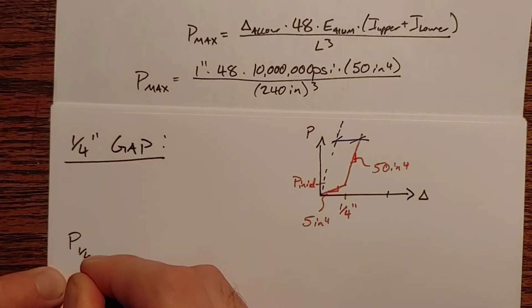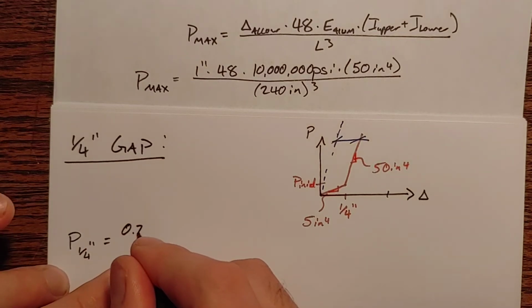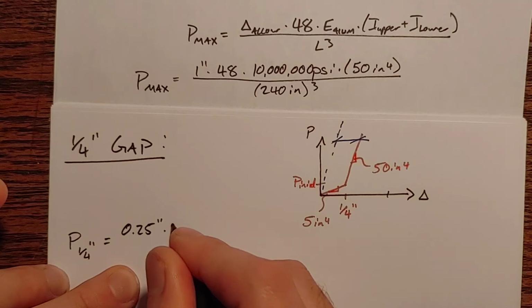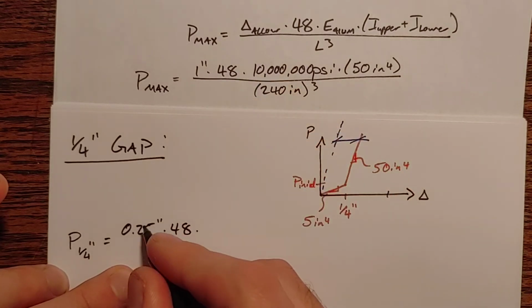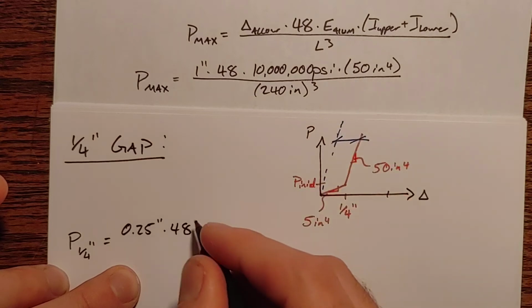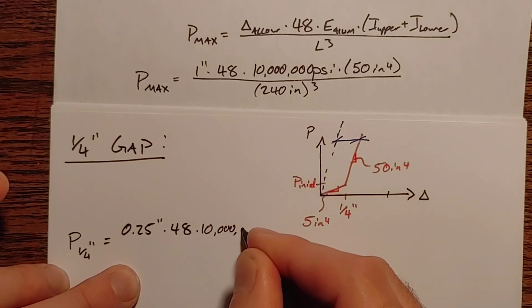P 1/4 inch, we'll call it, is equal to 0.25 inches, 48. Everything is the same here except for we've got a 1/4 inch in there and we've got 5 in for the I value.